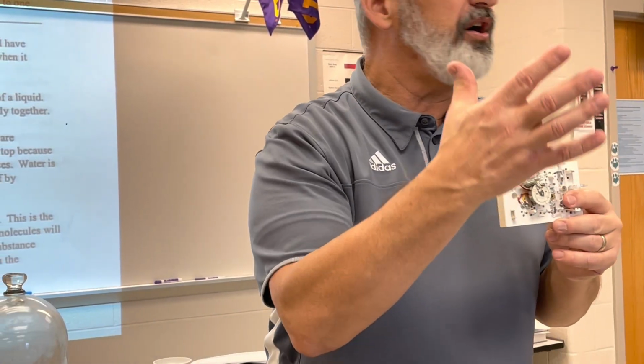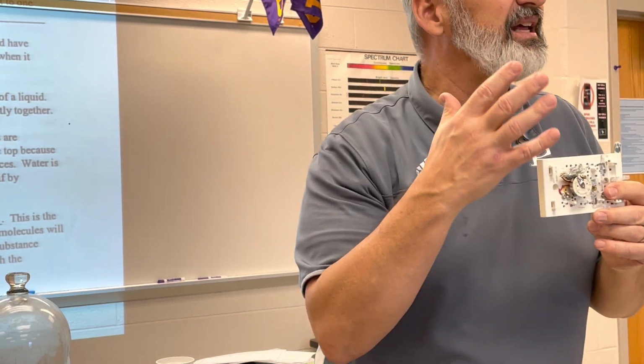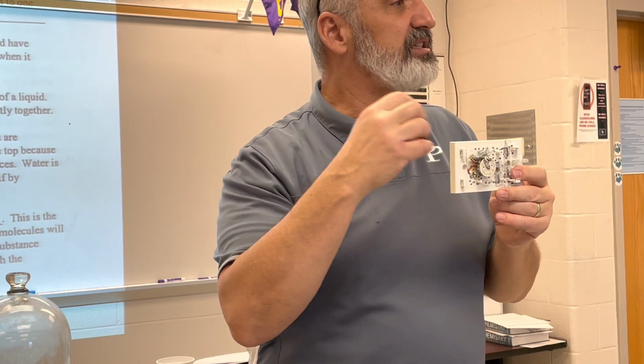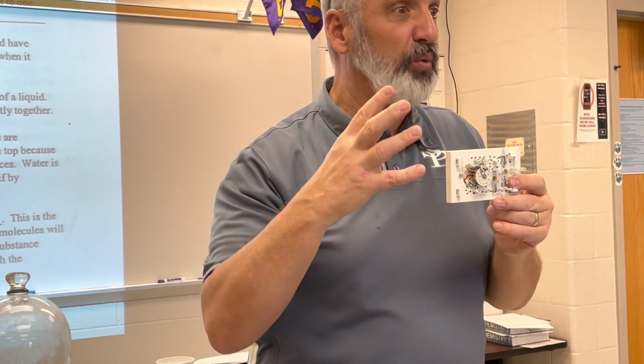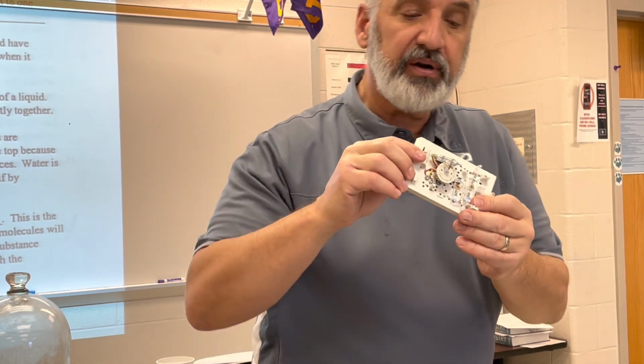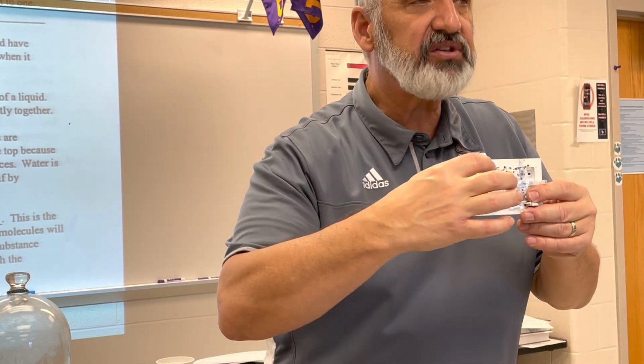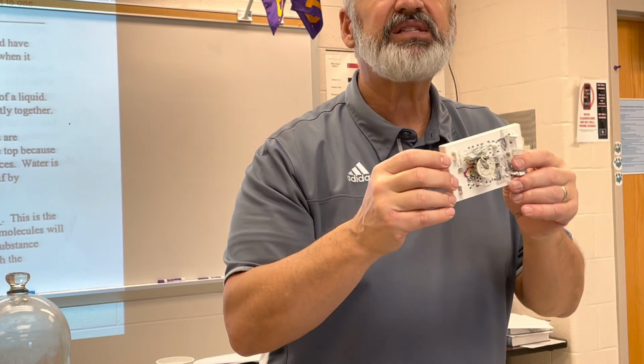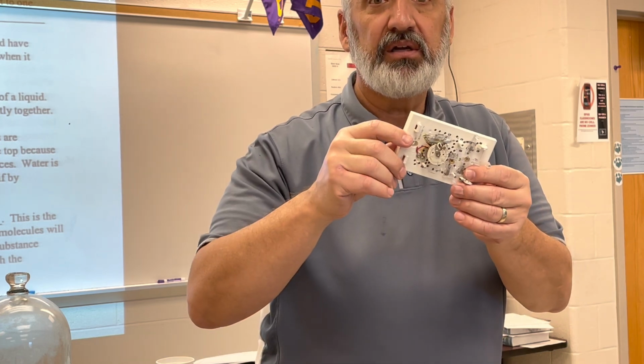Notice how in the beaker, water wets; it's got adhesive forces as well. It attracts and sticks to the glass, so you can tell the glass stays wet. But is the mercury sticking to the glass at all? No. It's a dry liquid.